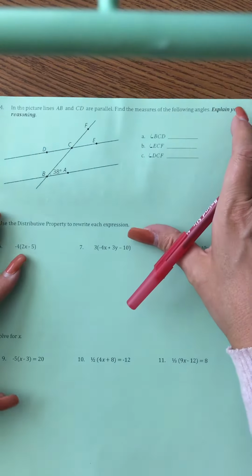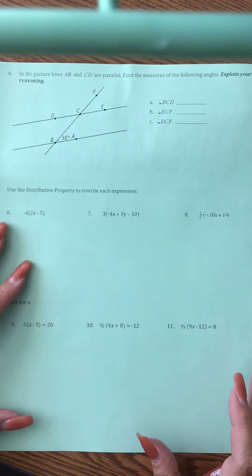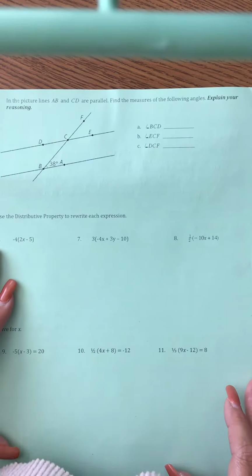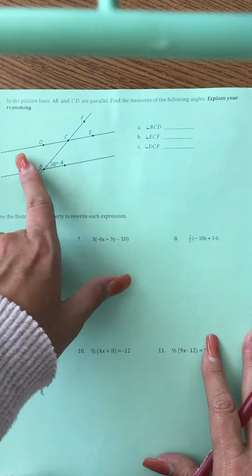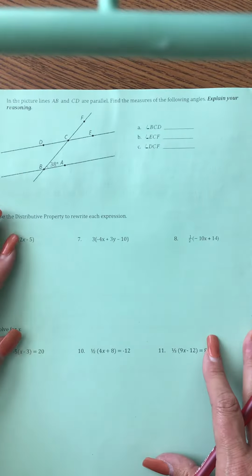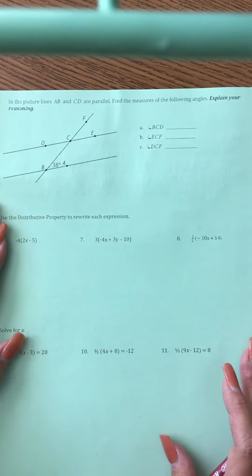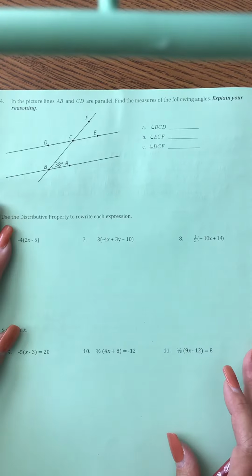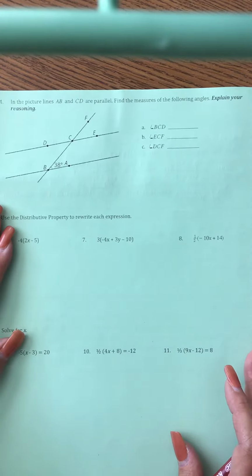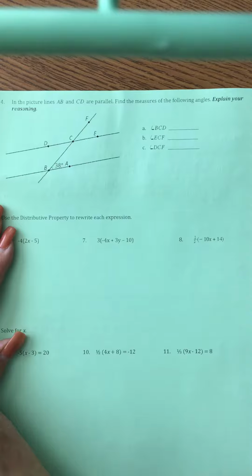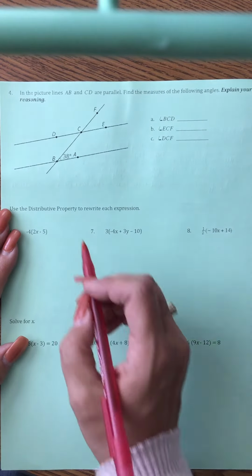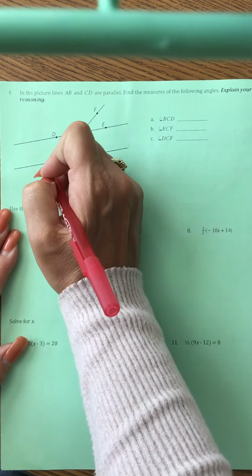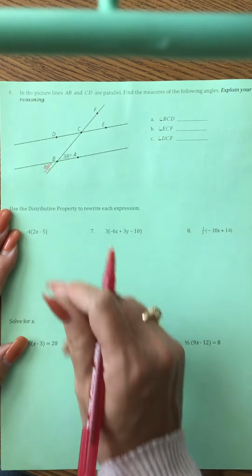Okay, let's take a look at the next question, which goes back to Unit 1, and it asks, in the picture, it tells us that in the picture, lines AB and CD are parallel. It asks us to find the measures of the following angles and to explain our reasoning. So if we look, let's just fill in everything we know. The most obvious that you probably see is vertical angles. 38 here, then this must also be 38 degrees.